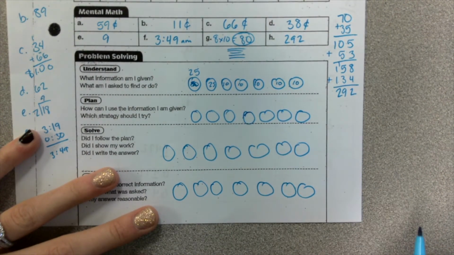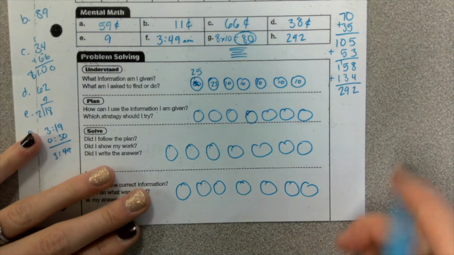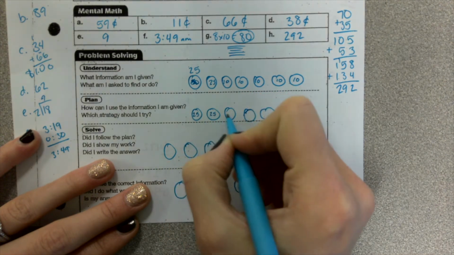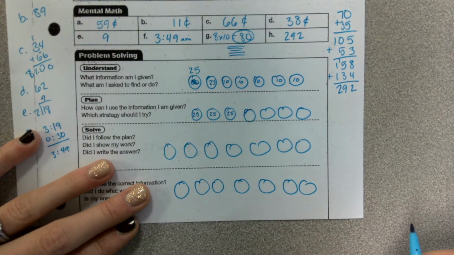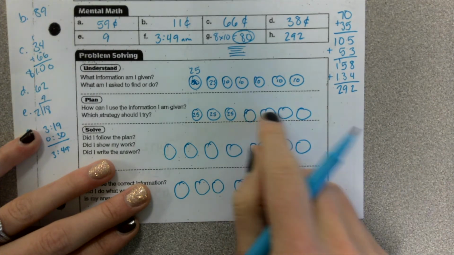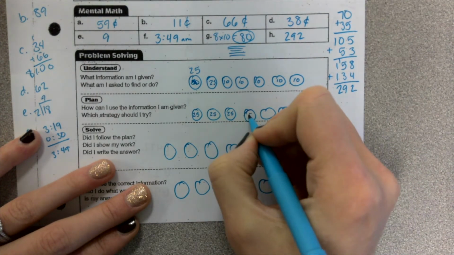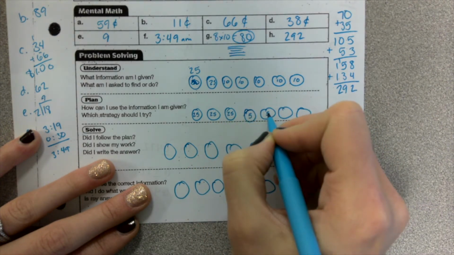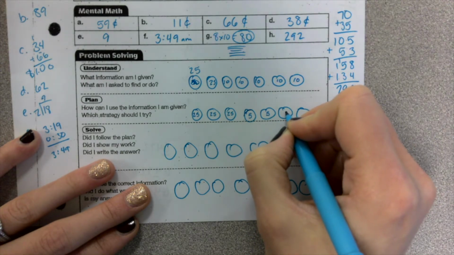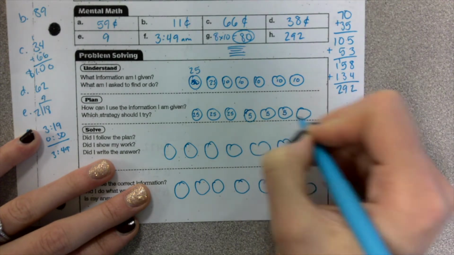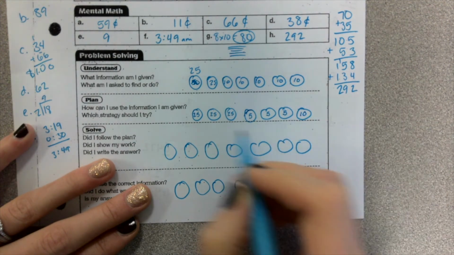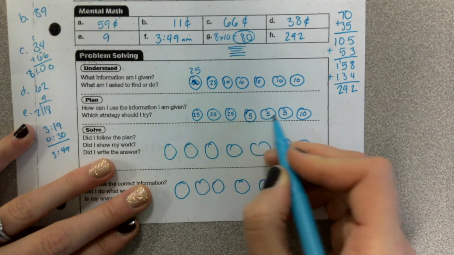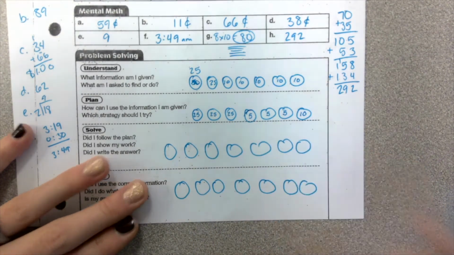Okay, so let's see what would happen if we used 3 quarters. So 25, 50, 75, 80, 85, 90, 100. Ooh, if I do nickels, that'll work. 80, 85. Oh, that won't work. 90, and then I'm going to have to do a dime. 25, 50, 75, 80, 85, 90, and then that dime can get me to a full dollar.